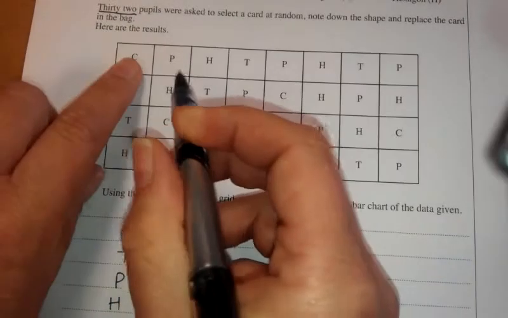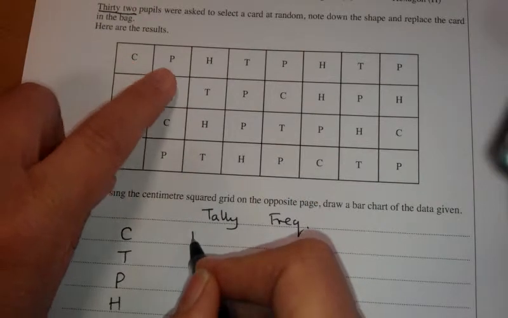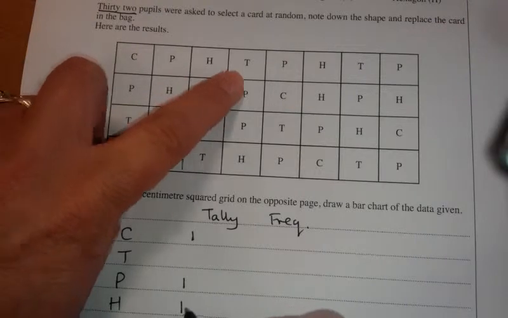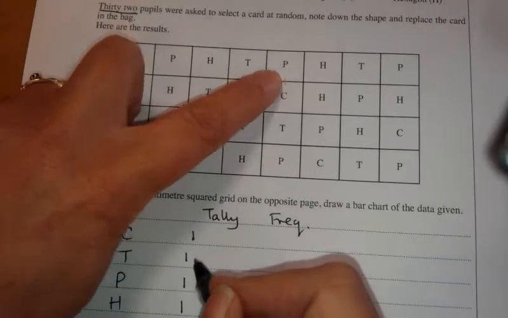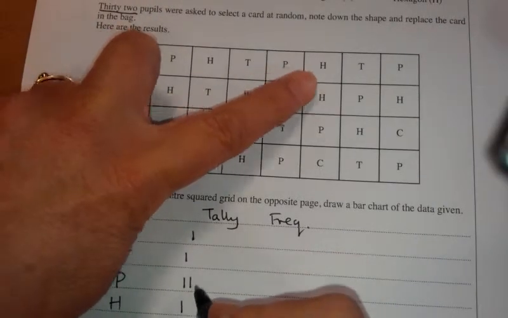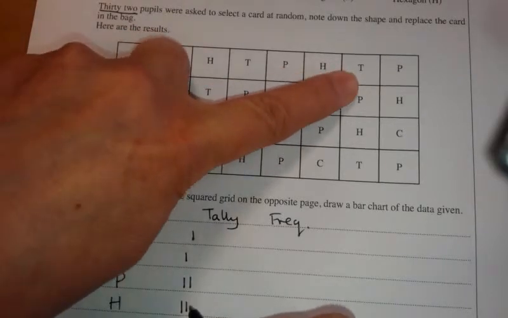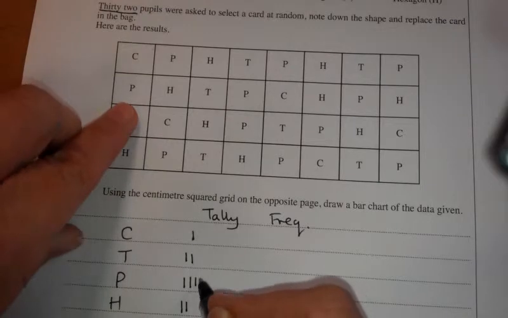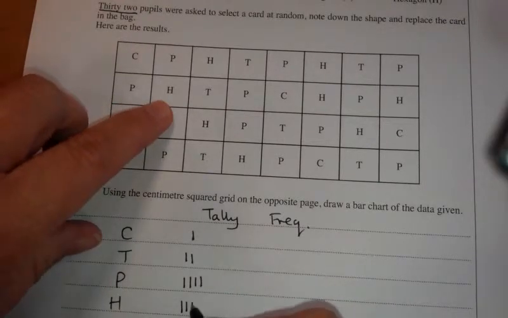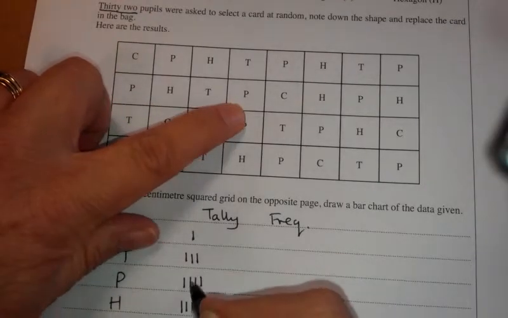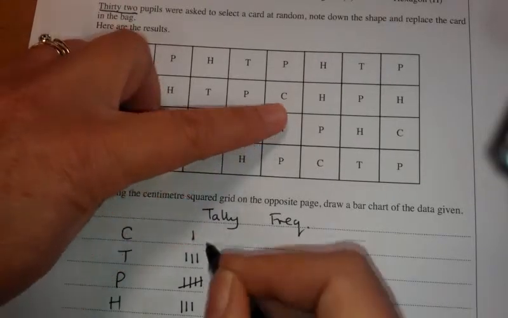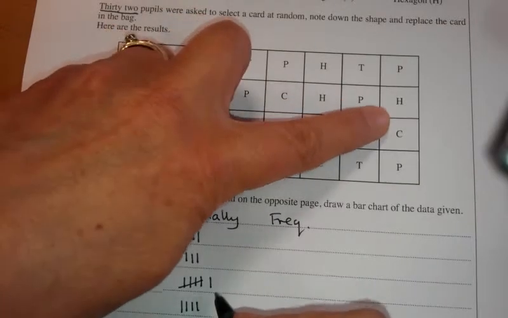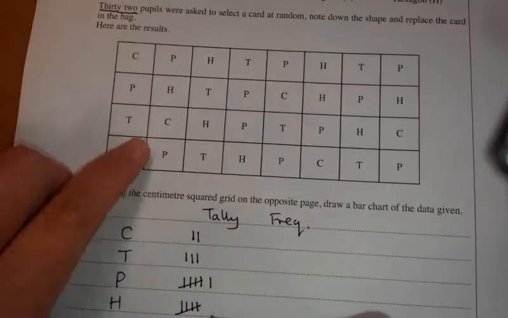So we look, cross them off, we've got our circle, we've got our parallelogram, our hexagon, our triangle. Go through them all, our parallelogram, our hexagon, our triangle, our parallelogram. Next line, our parallelogram, our hexagon, our triangle, our parallelogram. Bar it off with 5 once you get to 5. Our circle, our hexagon, our parallelogram, our hexagon. Bar it off.